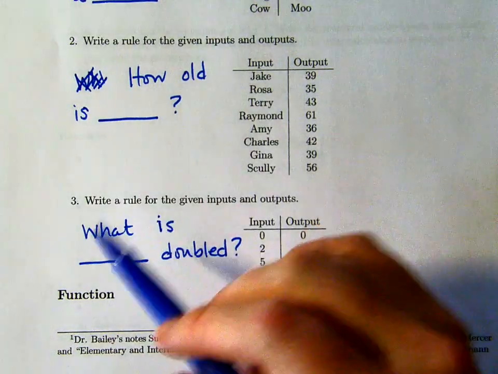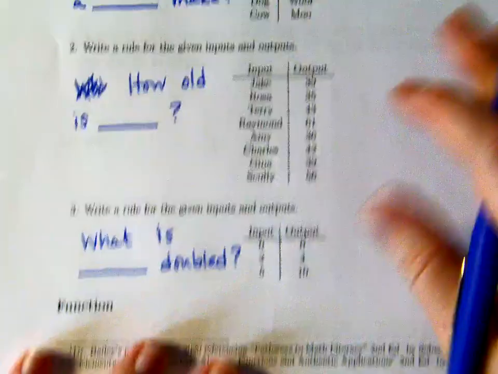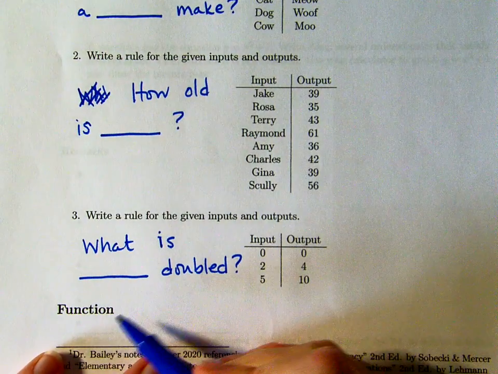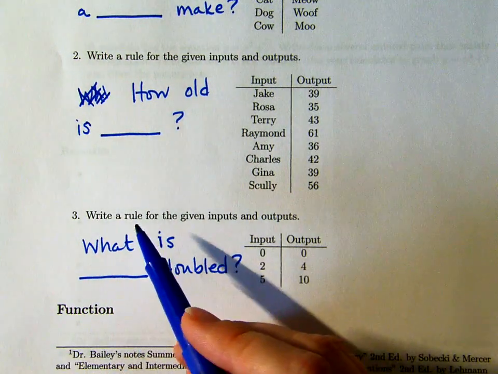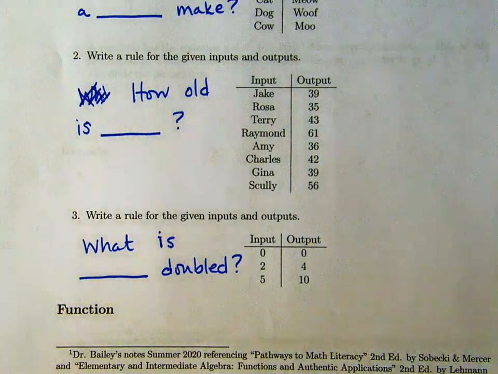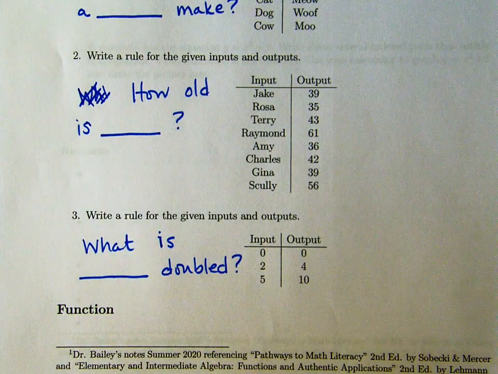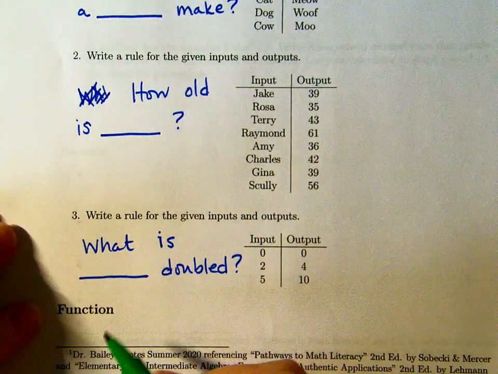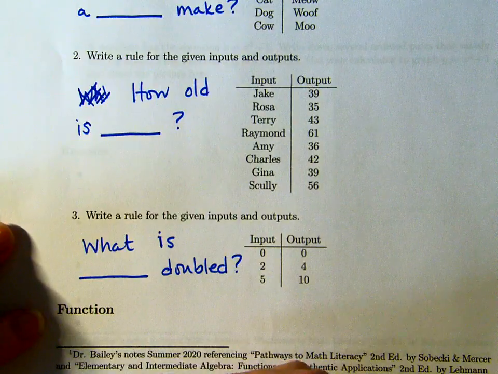Okay, so we have these inputs, but we also are creating these rules, yeah? And a function, in my opinion, is a rule where you have an input, and for every input, there is exactly one output. So let's write that down. So a function. But in this particular case, it's going to be a mathematical function.